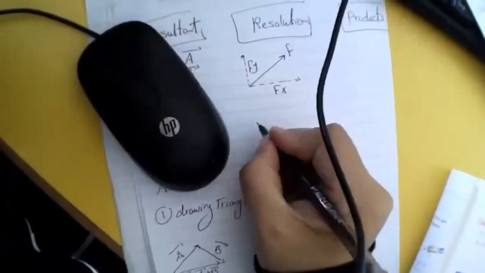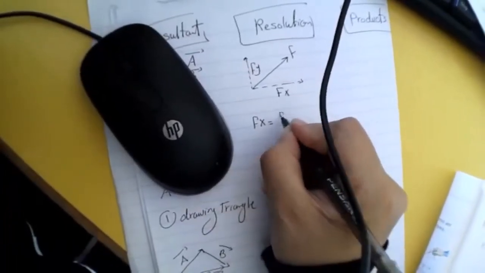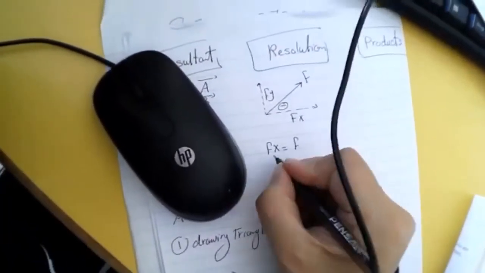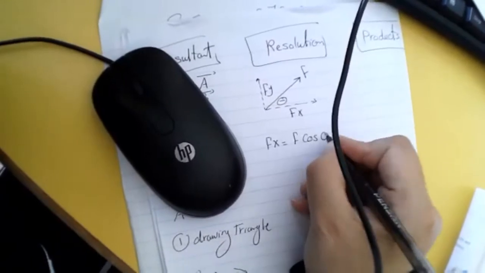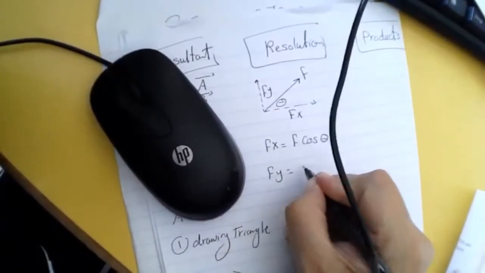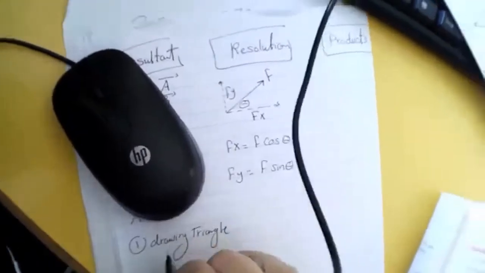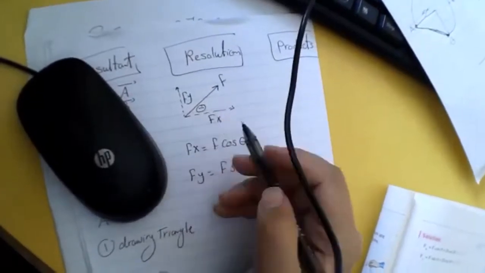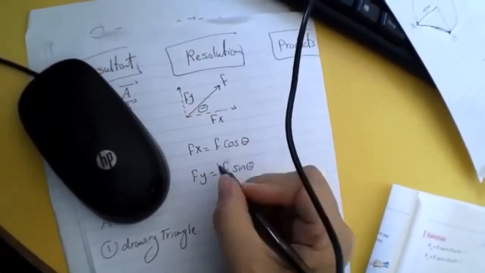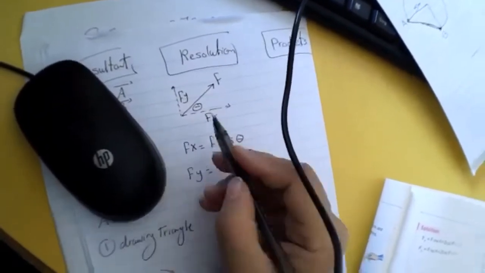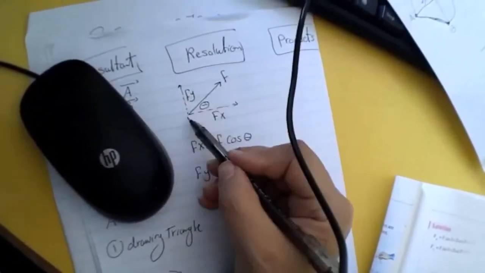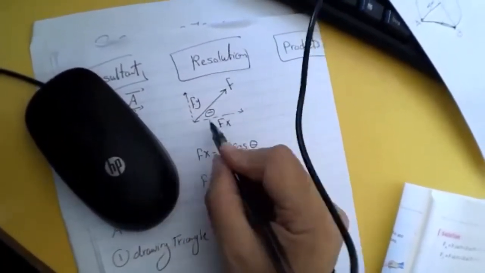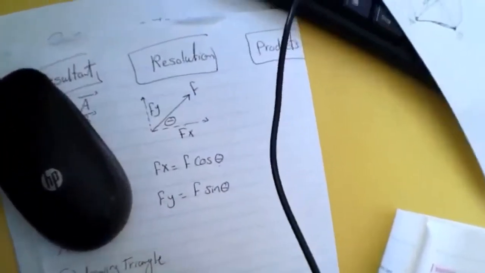And you'll find that Fx will be, if F makes an angle theta with the Fx, F cosine theta, and Fy is gonna be F sine theta. So as I write here, the Fx is F cosine theta, while Fy is F sine theta. So we make the resolution for the F vector on x and on y. On x, Fx will be F cosine theta, and Fy will be F sine theta.